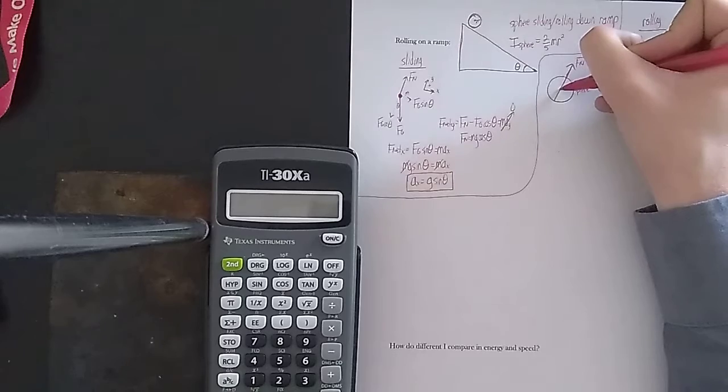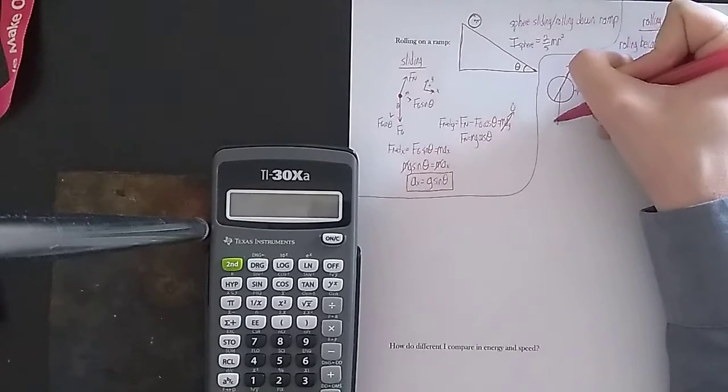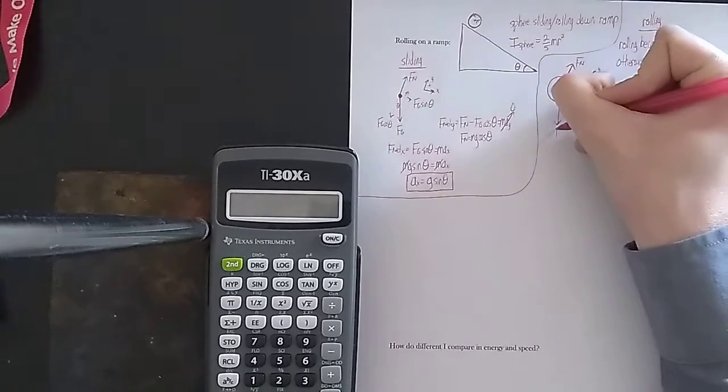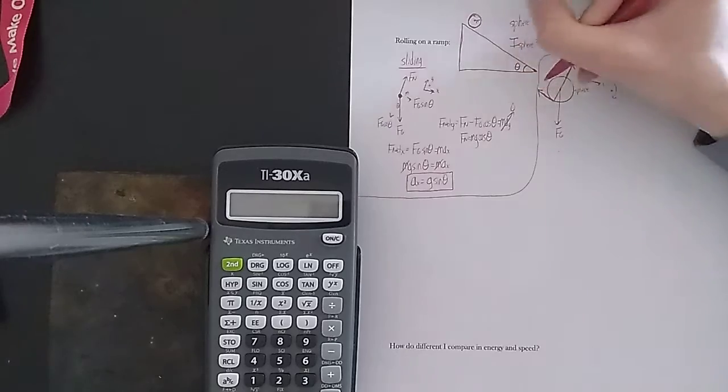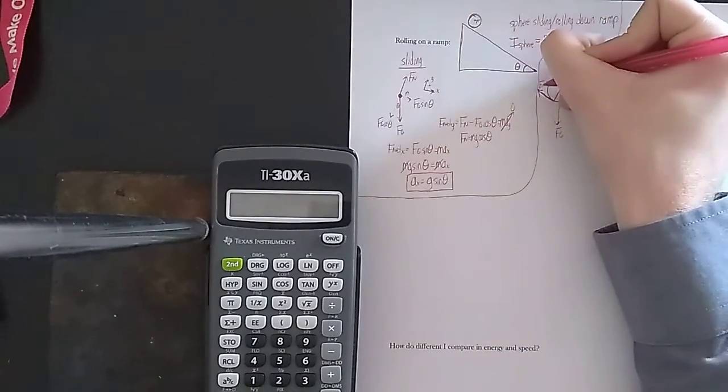There's a force of gravity acting from the center of the mass of the sphere, straight down. And there's a force of friction parallel to the ramp surface, and that actually acts backwards.